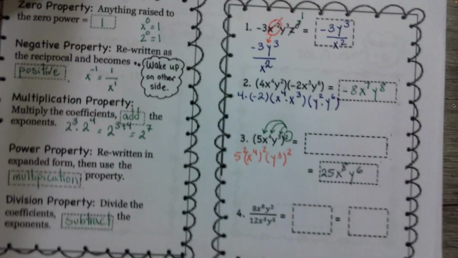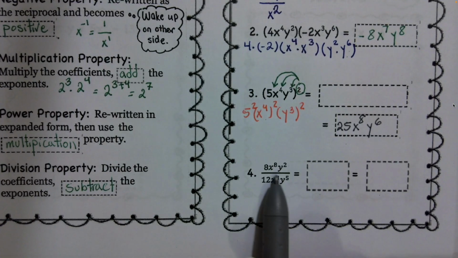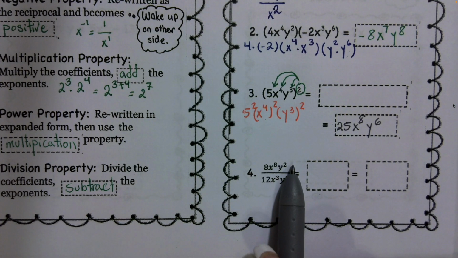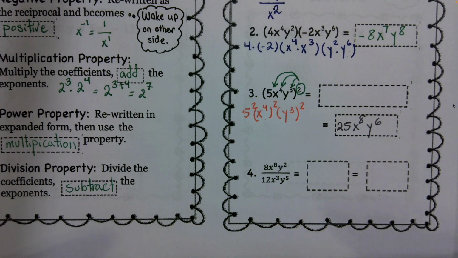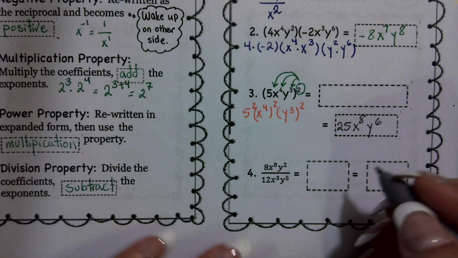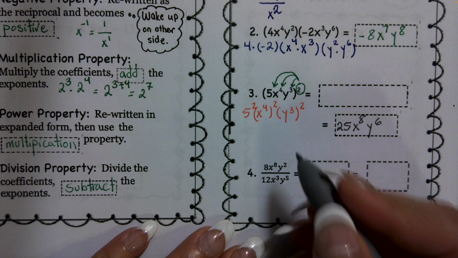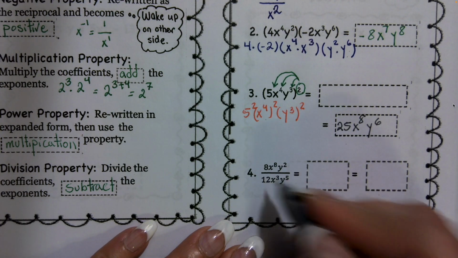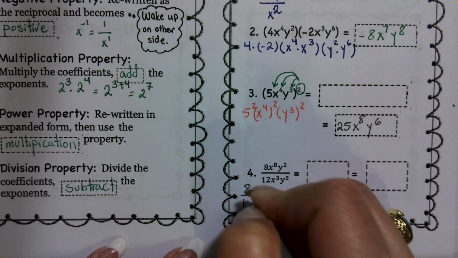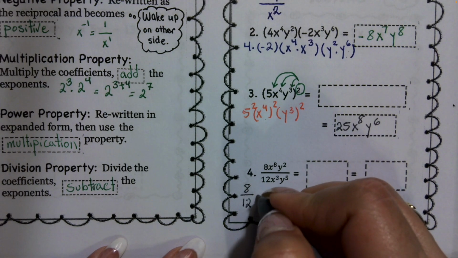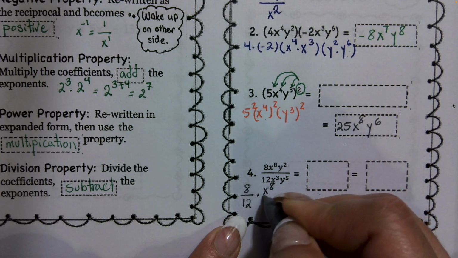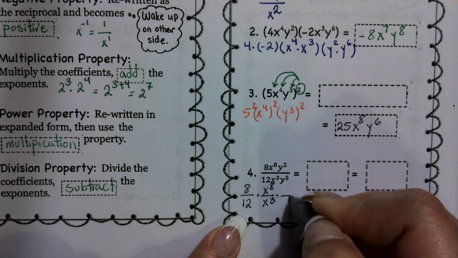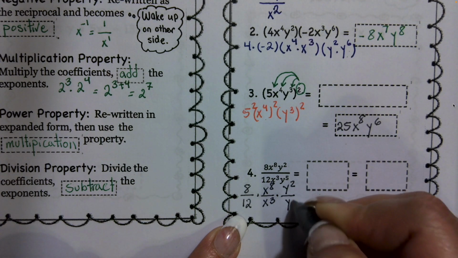Now here, the last one, 8x to the power of 8, y to the power of 2, all over 12x to the power of 3, y to the power of 5. Okay, when we have division, we subtract the like terms. So basically we have 8 divided by 12. And then we have x to the 8 over x to the third, and I'm just separating them, right?